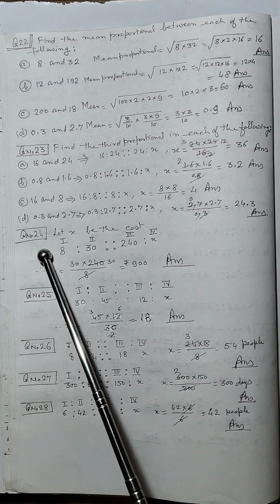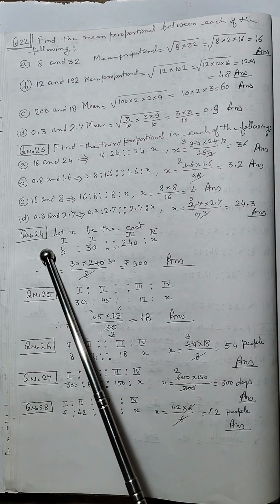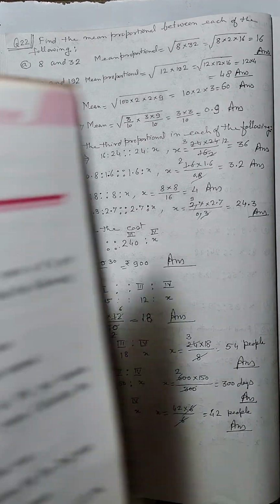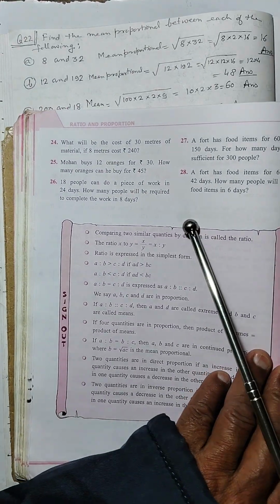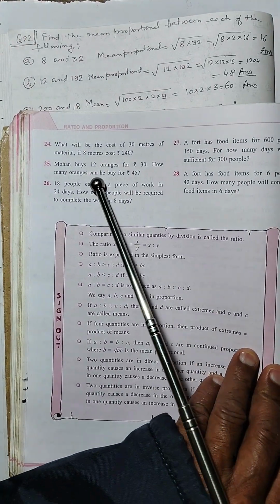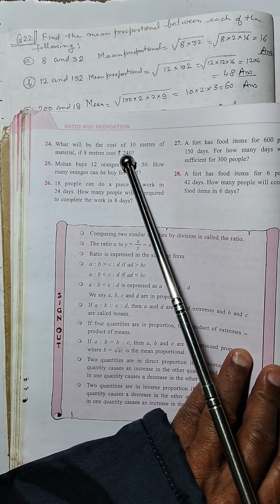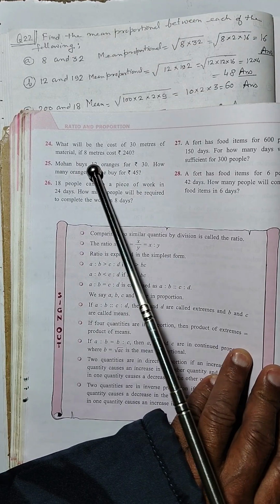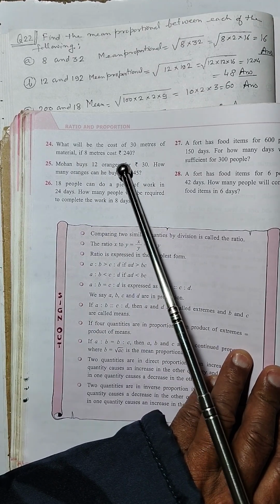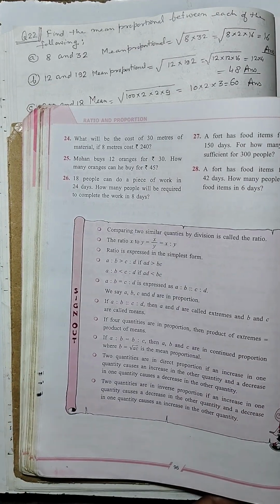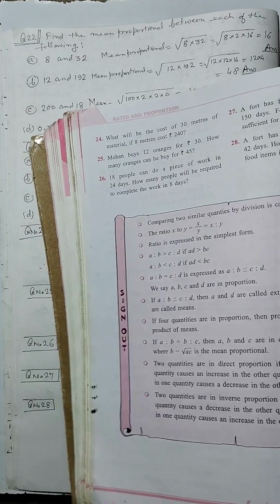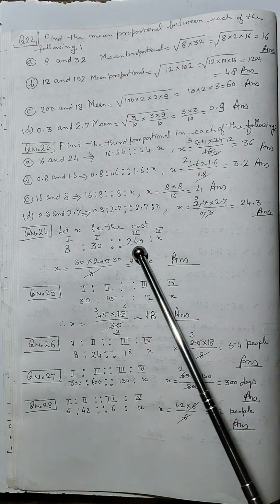The question number 24 states that, you see, what will be the cost of 30 meters of material if 8 meters cost rupees 240. So here two items have been given, that is cost and material.